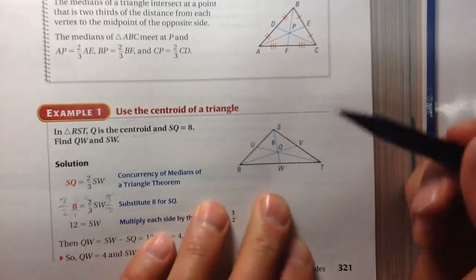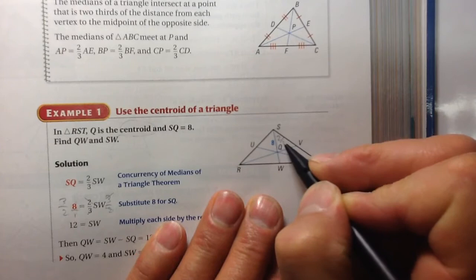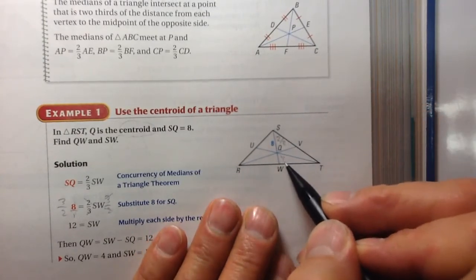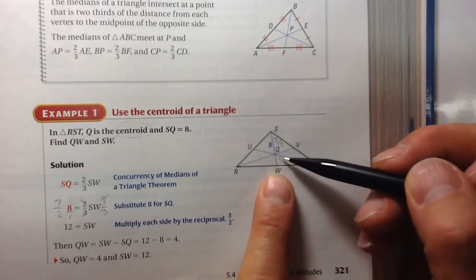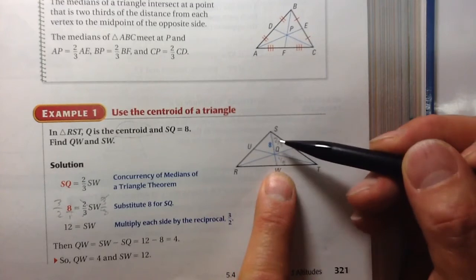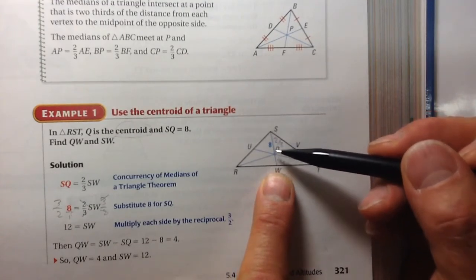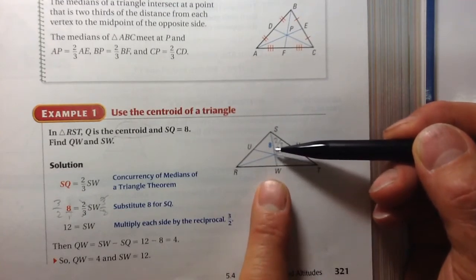Another way of thinking about that is that I would put the 2/3 between the vertex and the centroid, and then 1/3 over here. So now you're thinking, whatever this 1/3 is, I need to multiply it times 2 to get the 2/3. So in other words, I take this 2/3 part here and divide it by 2.